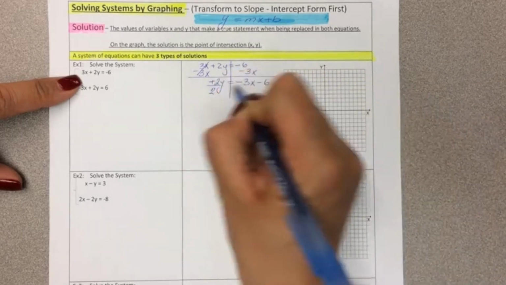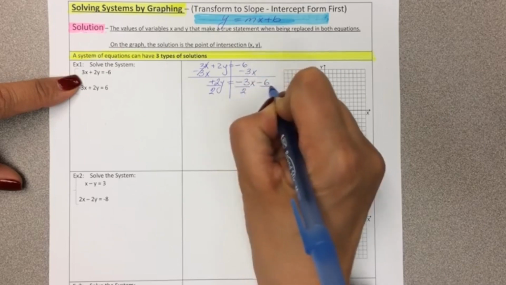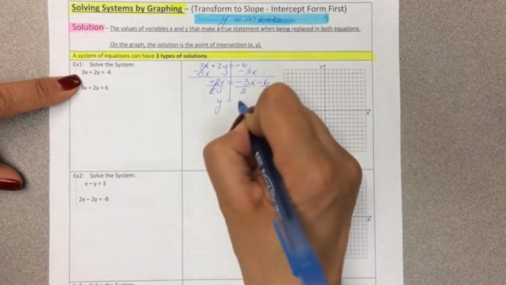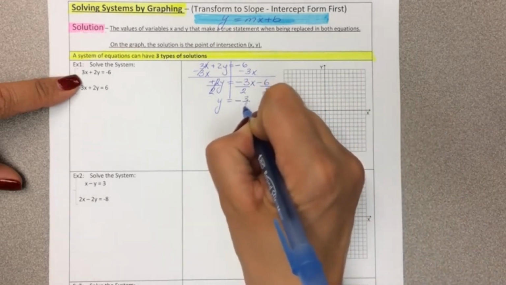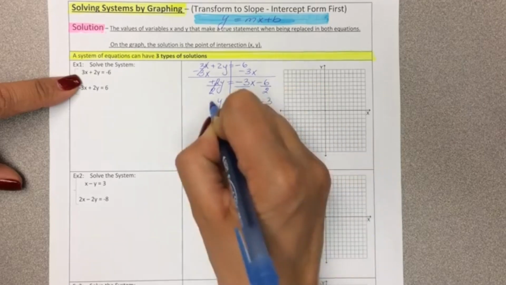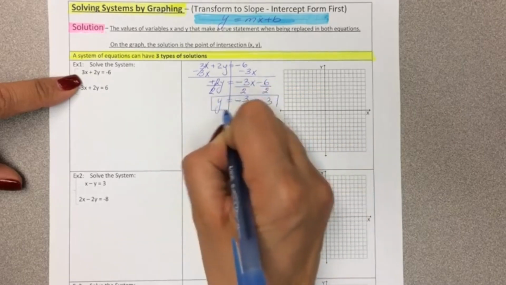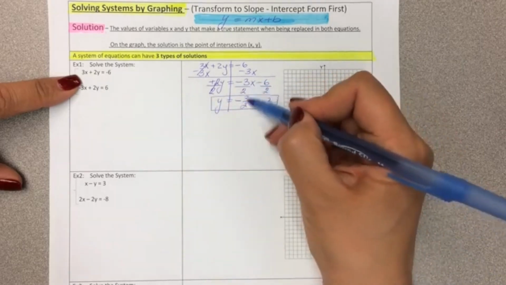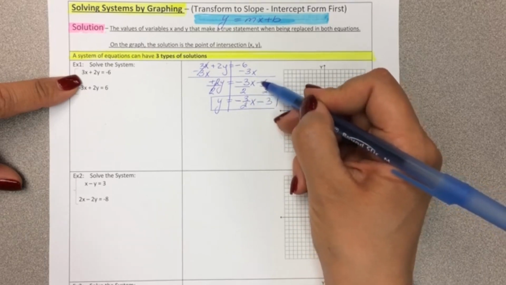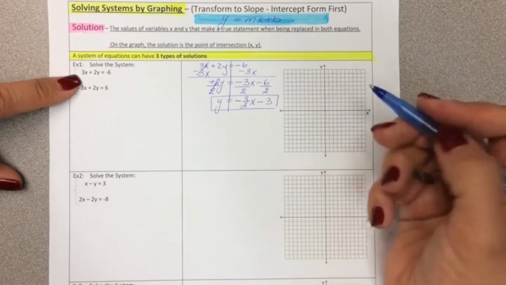Dividing by 2, positive. We'll have the y alone, which gives us the -3/2x, which is -3/2 slope, and -3 the y-intercept. So we simplify the fraction if we can. If you can't, we'll leave it alone. And simplify the y-intercept. -6 divided by 2 is -3.